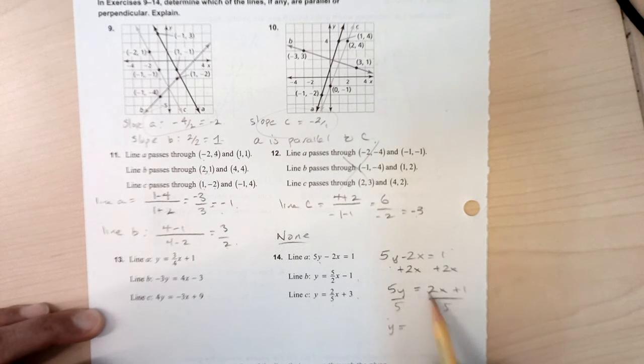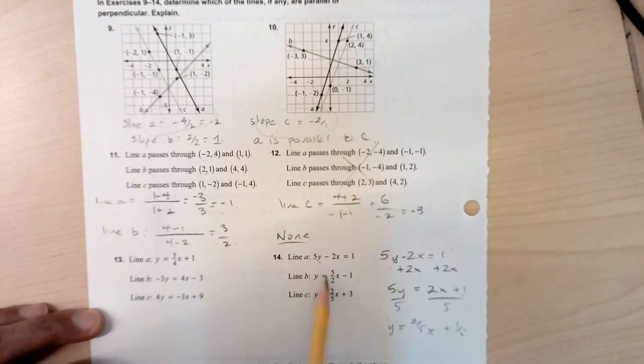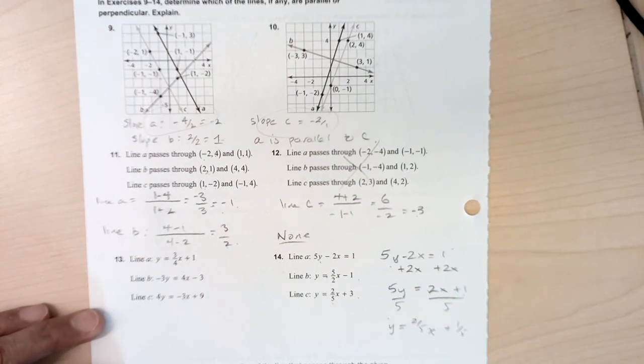So it's y equals 2 divided by 5. Just leave it as 2/5 x. 1 divided by 5 is 1/5. So all we really want to do is compare slopes. 5 halves and 2/5. Those are reciprocals. They're not opposite reciprocals. So don't think that they're perpendicular. Same thing with 5 halves and 2/5. They're reciprocals, but not opposite reciprocals.